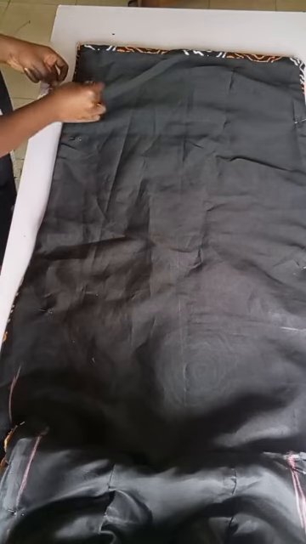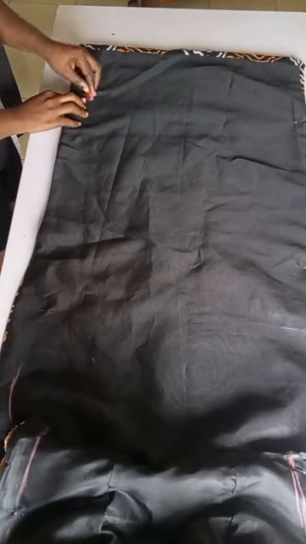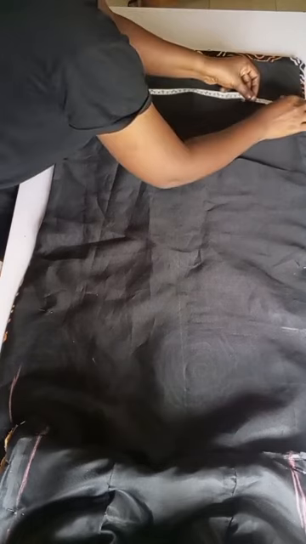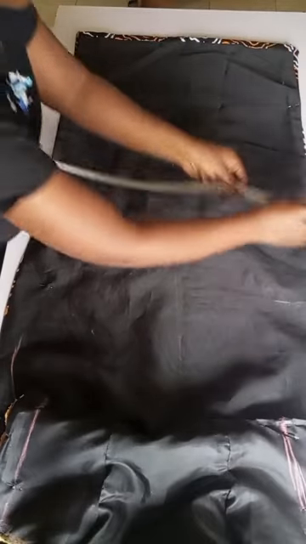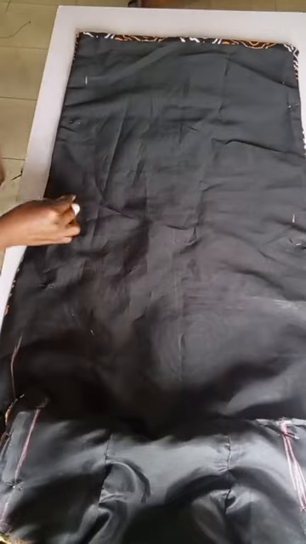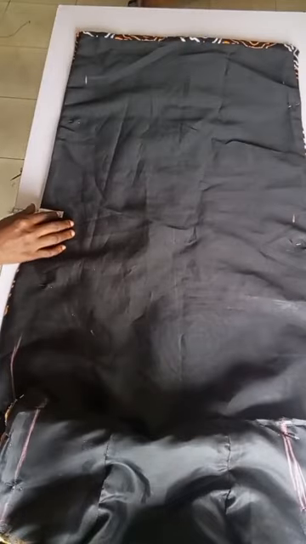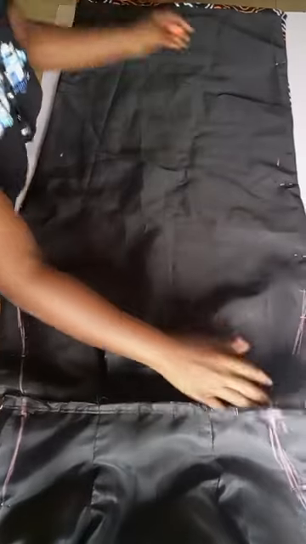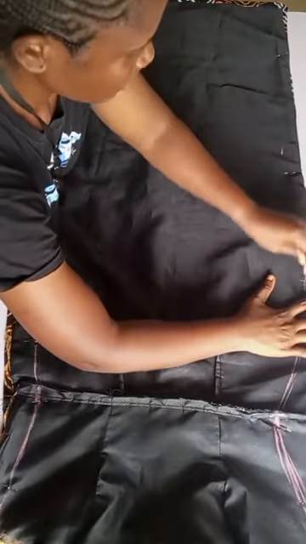1.5. So I'm going to take my 1.5 in like this. 1.5 in like this. Then you connect.